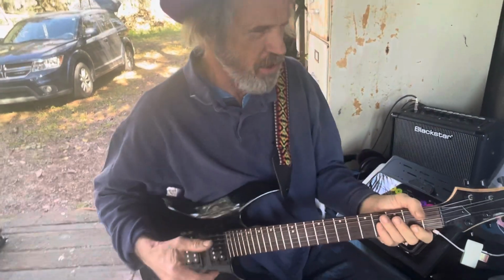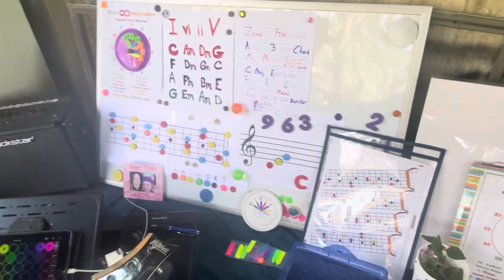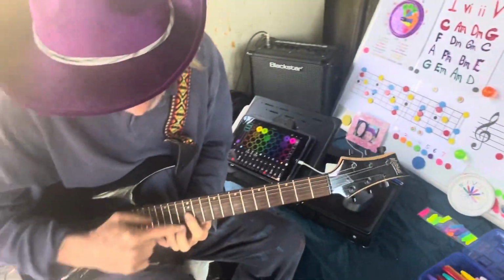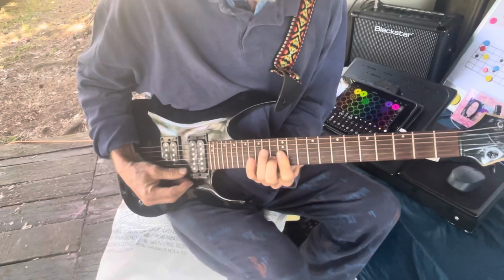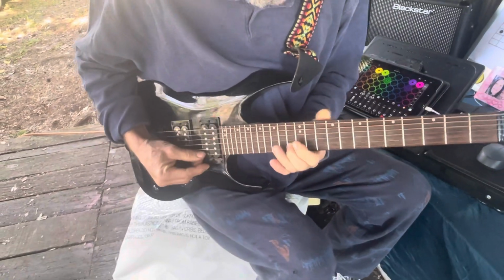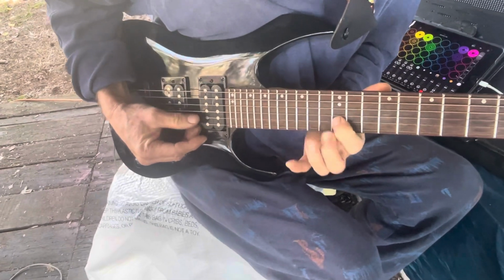So you can do this with any chord. Now, here's a zone up here. If I go up to the 12th fret and the 13th, I got another C major. So C, there's B, C, there's D. I can play a little riff.